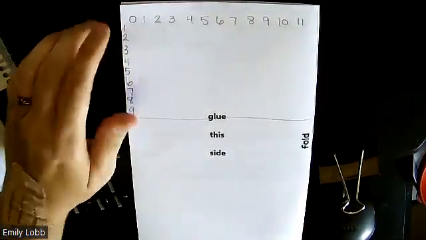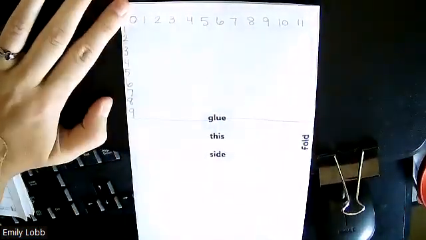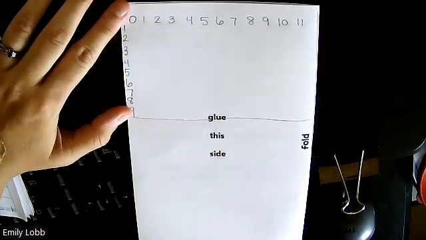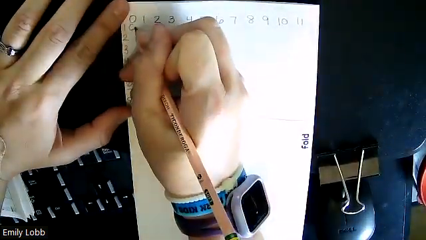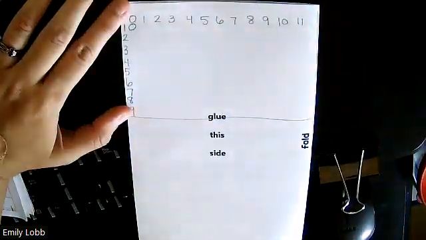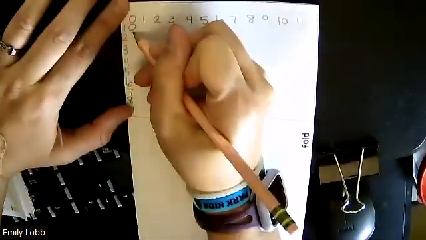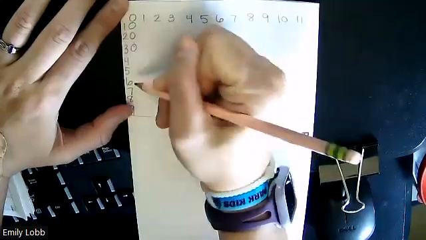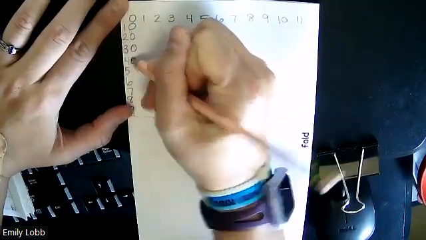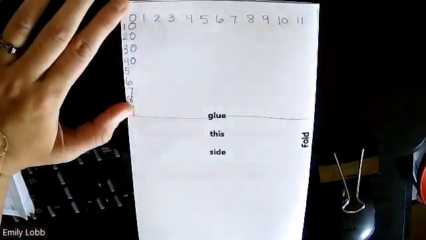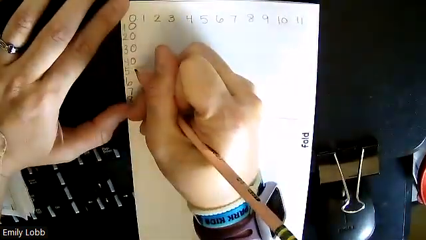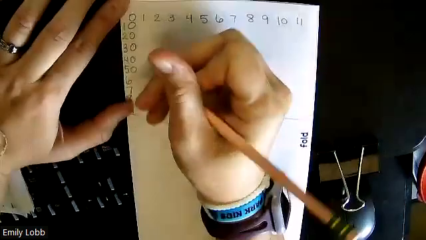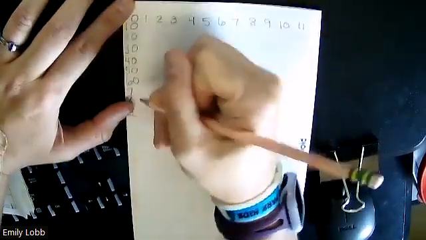So here, if these numbers are under the 0, you're just going to skip this part. But if I have 0 ones, I have nothing, right? So 0 times 1 would be 0. If I have 0 twos, I still have nothing. If I have 0 threes, I still have nothing. If I have 0 groups of 4, I still have nothing. If I have 5 groups of 0, I still have nothing. If I have 6 groups of 0, I have nothing.